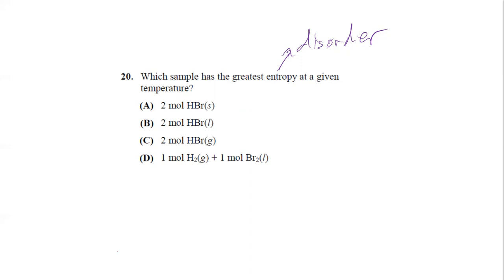So when we think about this, between a solid, a liquid, and a gas, who has greater entropy, if everything else is the same? Entropy is going to increase as we get more movement. A solid doesn't have as much movement in it as a liquid or a gas, so solids have the lowest entropy. Liquids are second, and gases are the most. So if we want high entropy, we're going to be moving towards gases first.